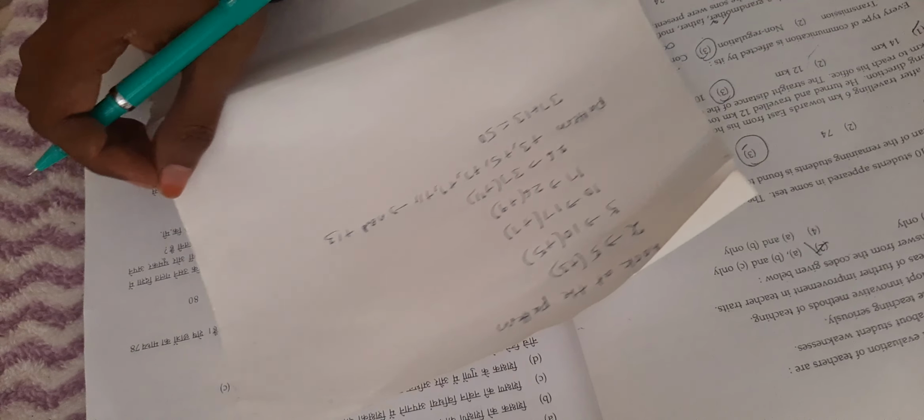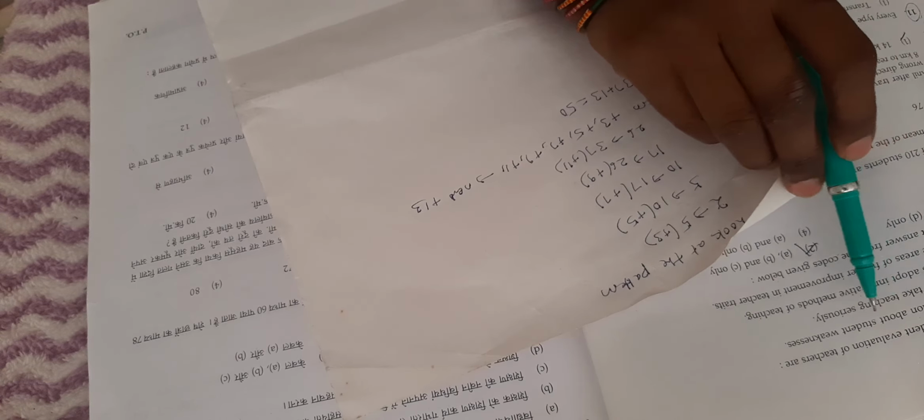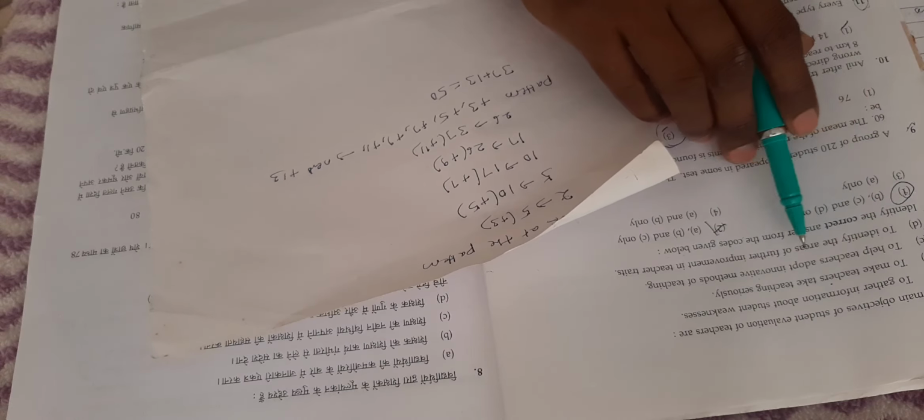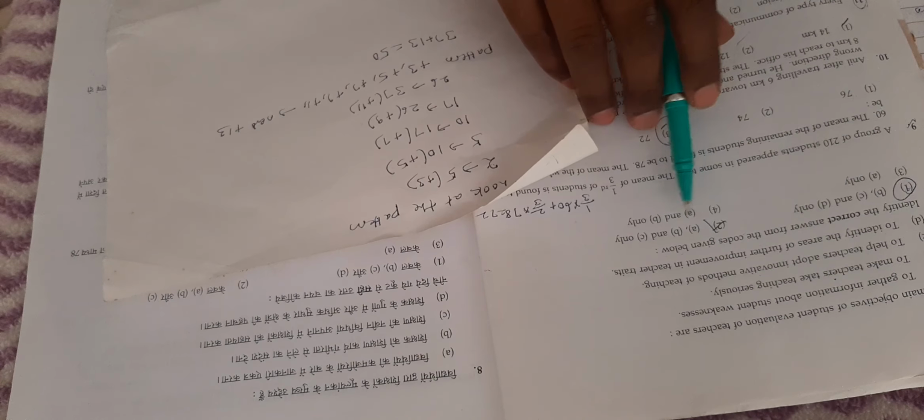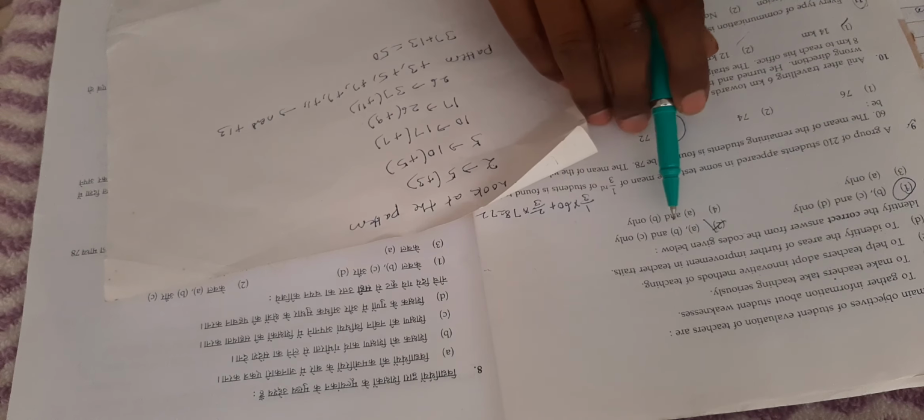The main objectives of student evaluation of teachers are: A, to gather information about student weakness; B, to make teachers take teaching seriously; C, to help teachers adopt innovative methods of teaching; D, to identify the areas of further improvement in teacher traits. Identify the correct answer from the codes given below: B, C and D only; A, B and C only; A only; A and B only.